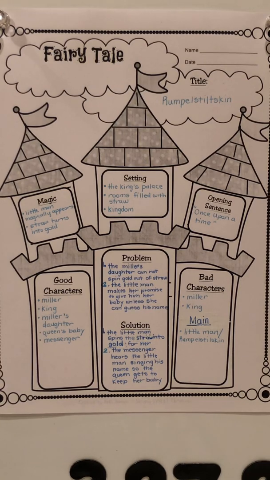The second problem is that the little man makes her promise to give him her baby unless she can guess his name. The solution is that the messenger hears the little man singing his name, so he goes to the queen and gives her the name, and the queen gets to keep her baby. So lots of really great details in this story.